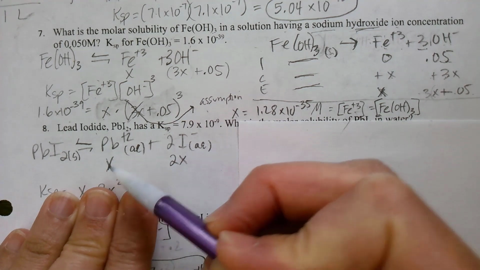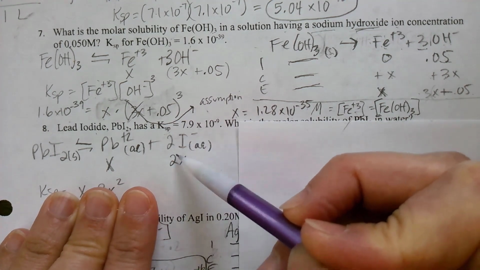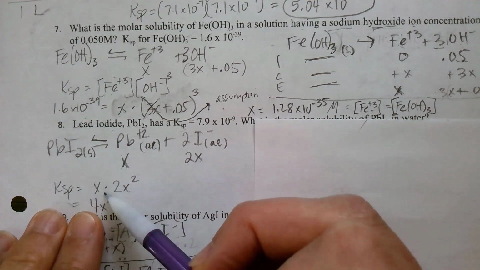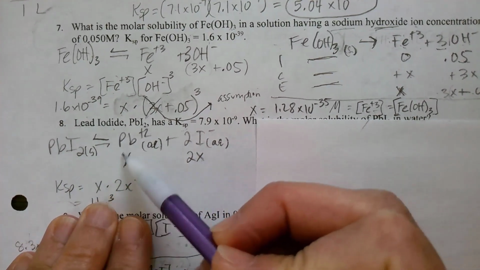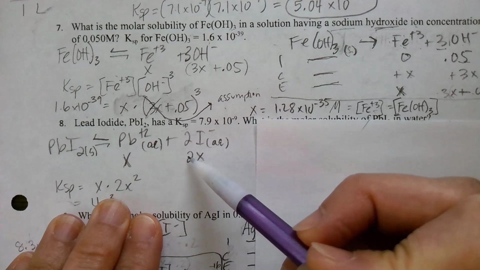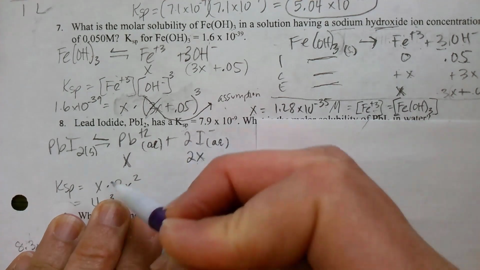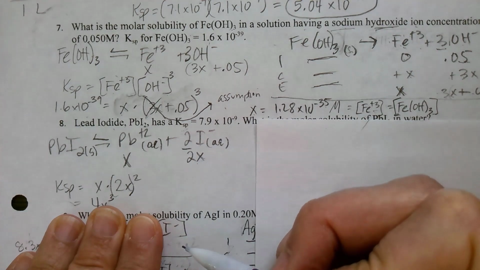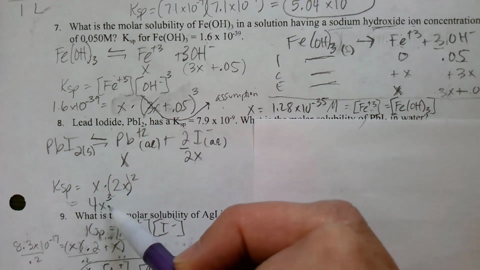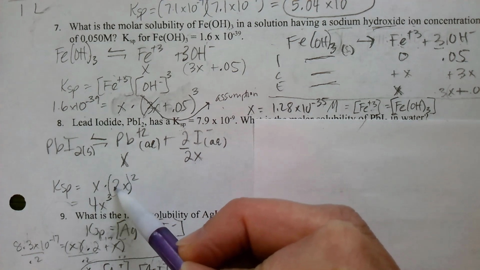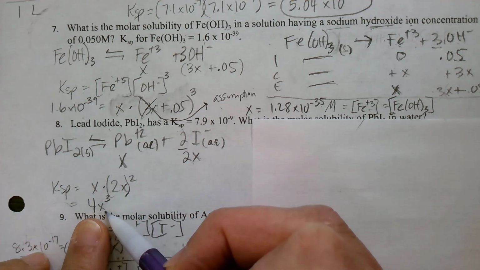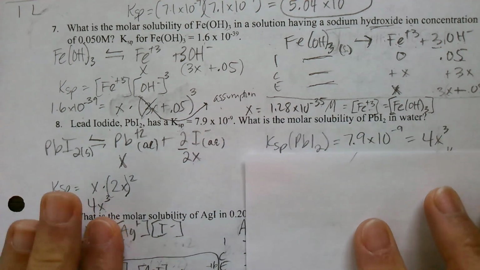So Pb is going to be X. That means that I is going to be 2X. So our Ksp expression is going to be Ksp is equal to X times 2X, and that is squared because of my 2. All right, so when I distribute this, I'm going to get 4X squared times X, which is 4X cubed. So our Ksp is equal to 4X cubed.